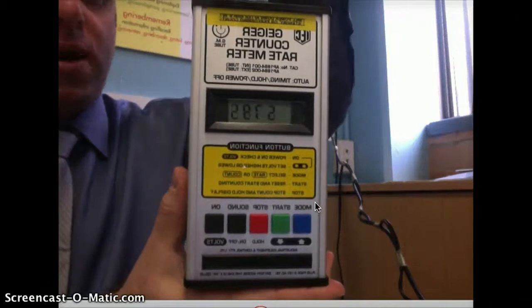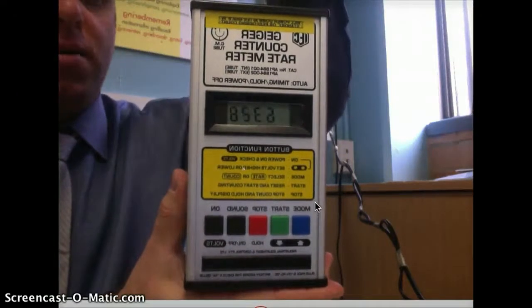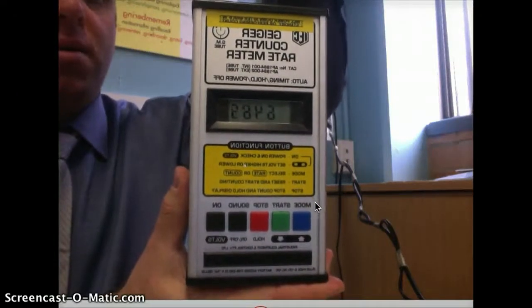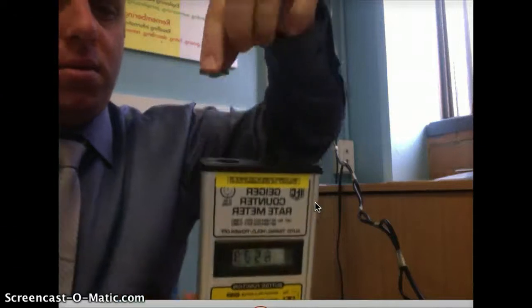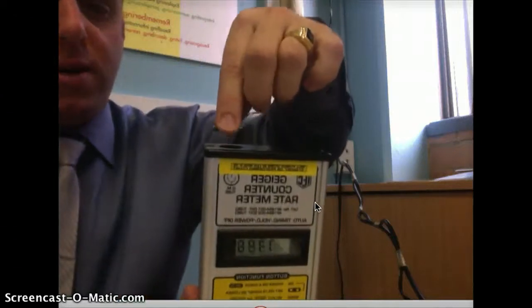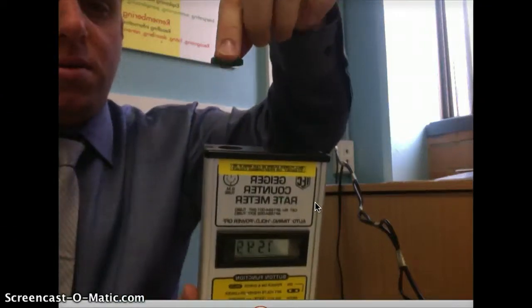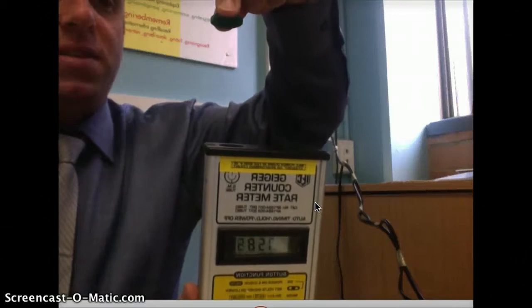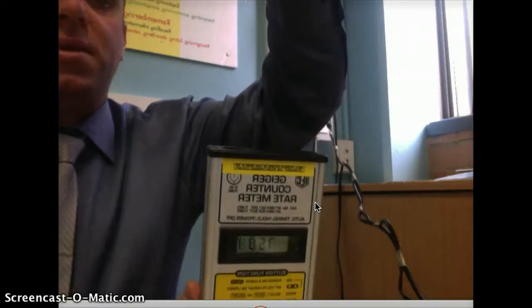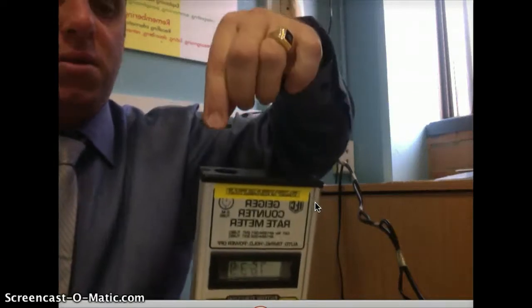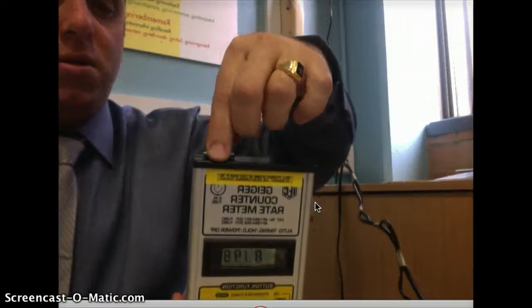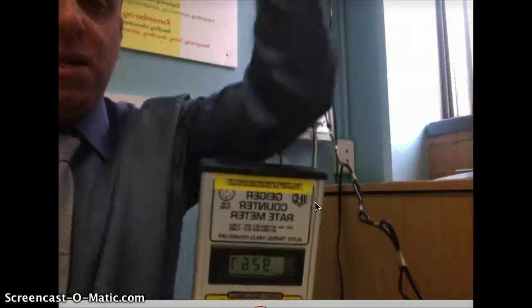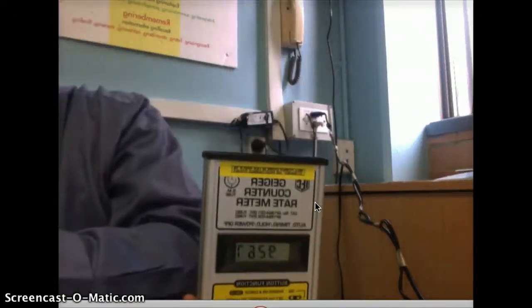As I bring it further away, just do that again. As I bring it further away, the count drops off, doesn't it? Up to about 10 centimetres. So that's beta radiation. Okay.